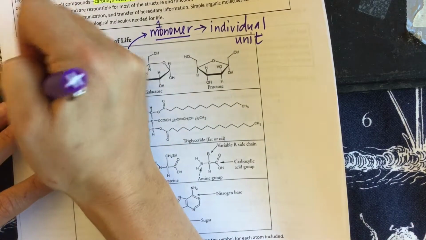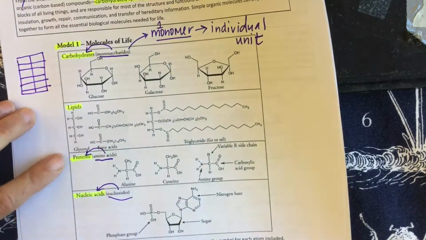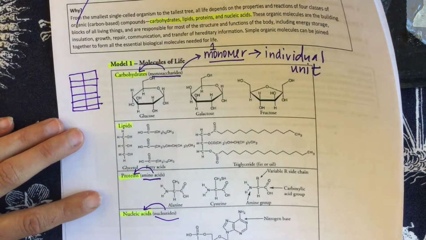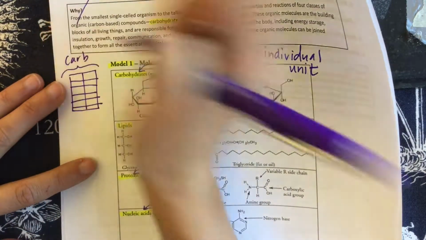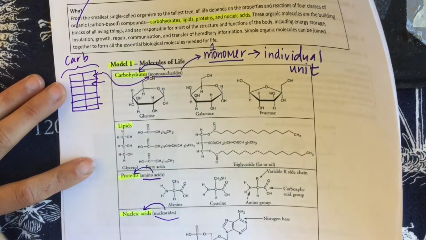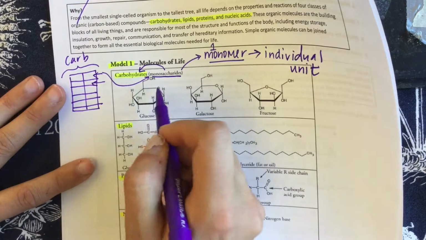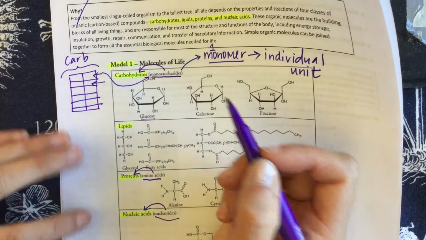You could think of these as Legos. So here's my Lego castle, and I'm sure you guys could make better Lego castles, but there's my Lego castle. If I considered this whole thing a carbohydrate, each individual Lego would be a monosaccharide or a monomer. These are the pictures of monosaccharides. You may have heard of glucose.